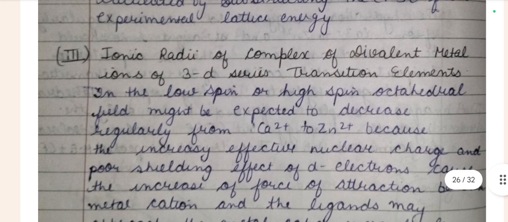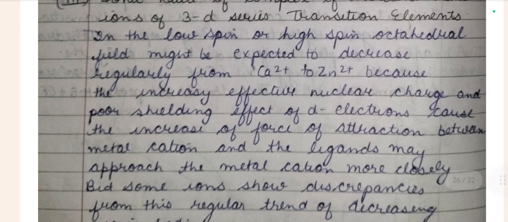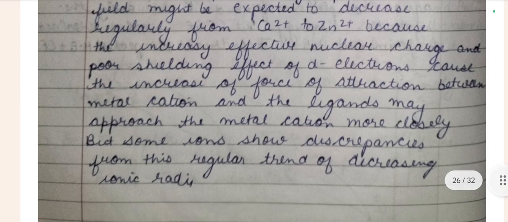The ionic radii of complexes of divalent metal ions of the 3d transition series in a low spin or high spin octahedral field might be expected to decrease regularly from Ca2+ to Zn2+, because the increasing effective nuclear charge and the poor shielding effect of d electrons increase the force of attraction between the metal cation and the ligand, so the ligand may approach the metal cation more closely.